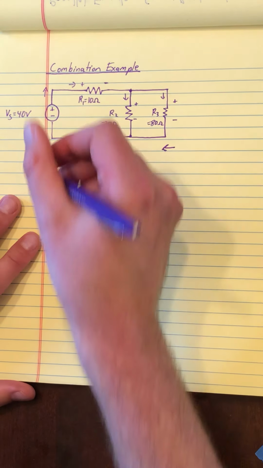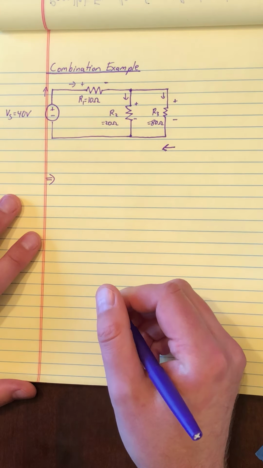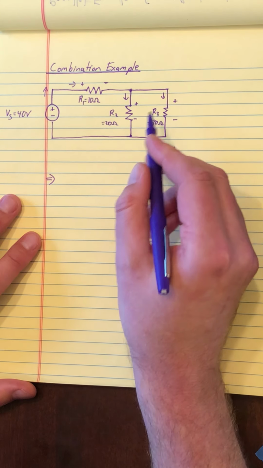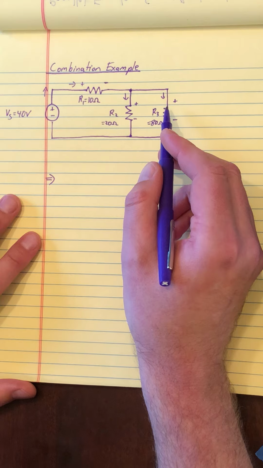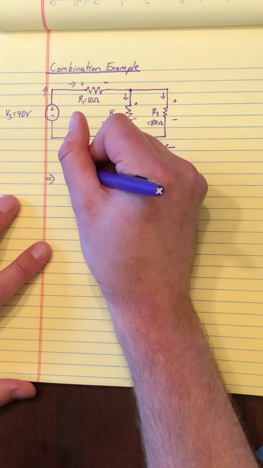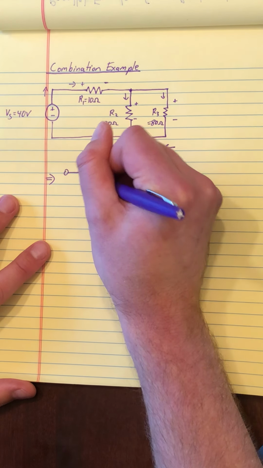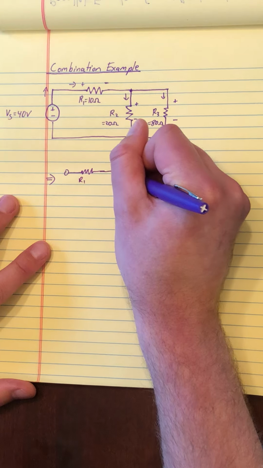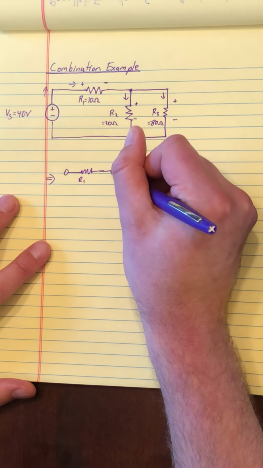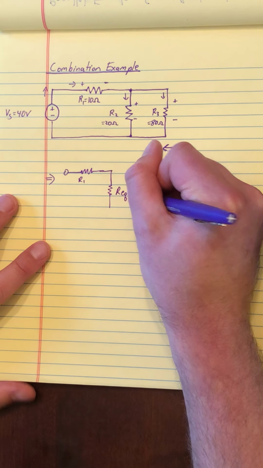So I'm going to take this and turn it into an equivalent resistance for these two guys here. So this is going to turn into a picture that looks like this. And again, I'm going to take out the source. And we're going to still have R1 here, but instead of this parallel combination, we're going to have an intermediate equivalent here. So I'm going to call this REQ1.